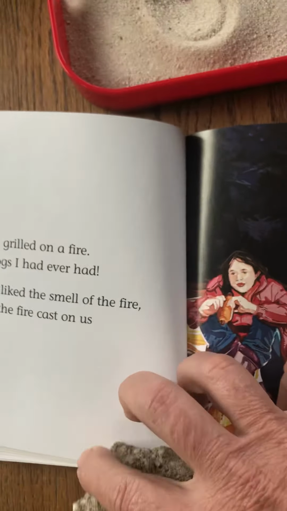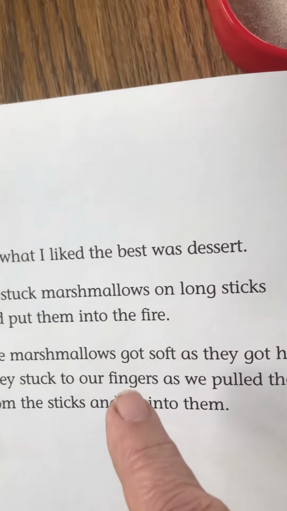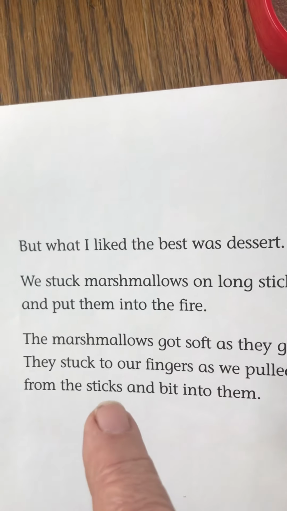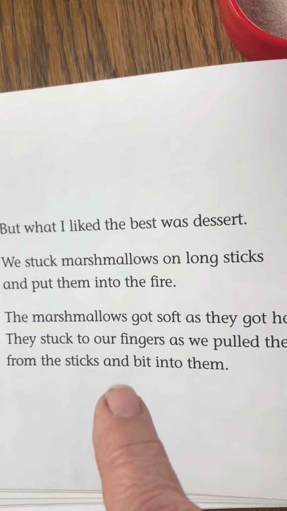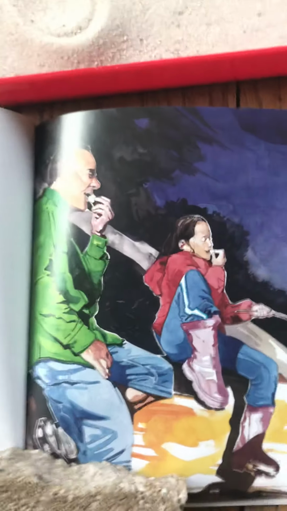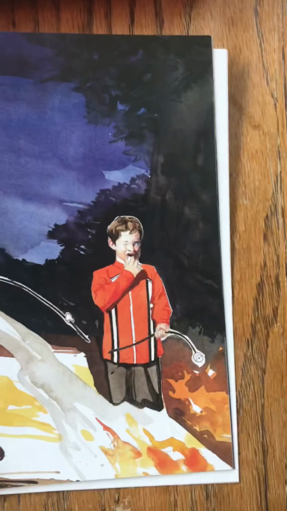But what I liked the best was dessert. We stuck marshmallows on long sticks and put them into the fire. The marshmallows got soft as they got hot. They stuck to our fingers as we pulled them from the sticks and bit into them. Have you ever roasted marshmallows? Huh? Have you?